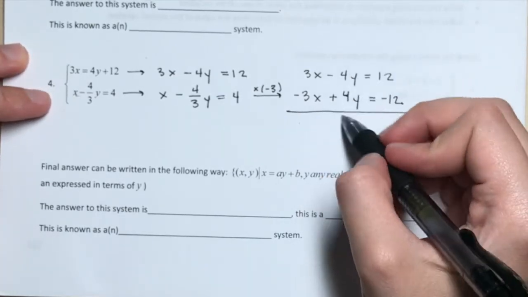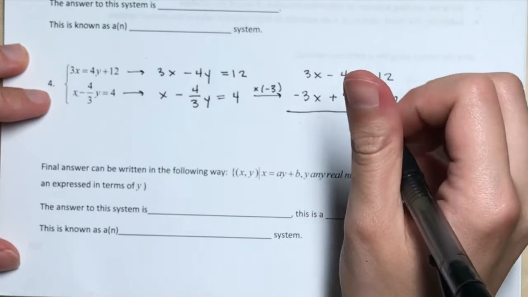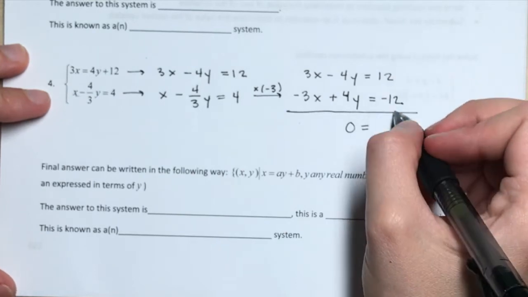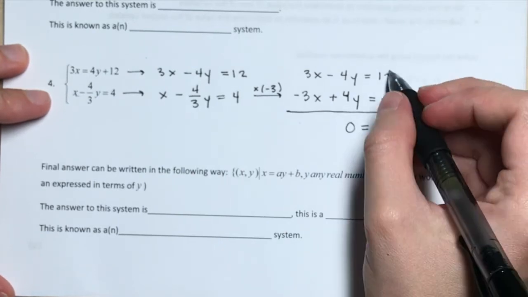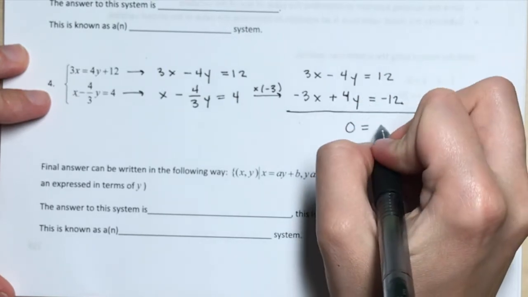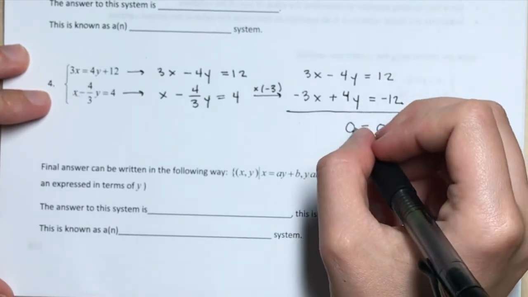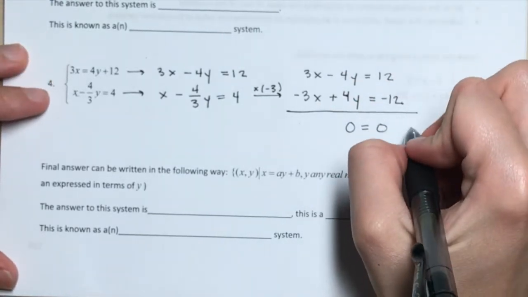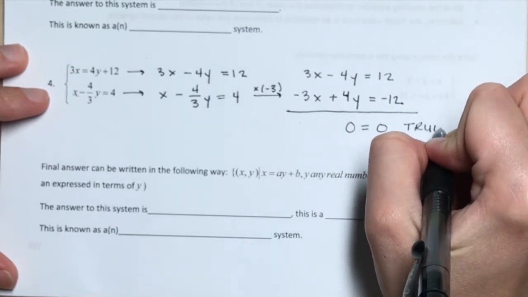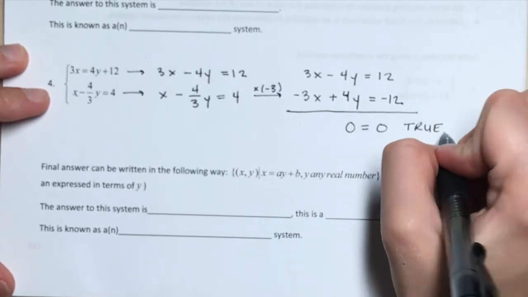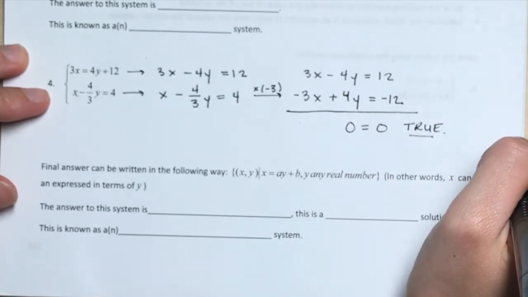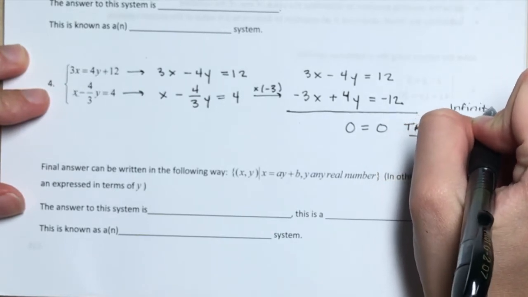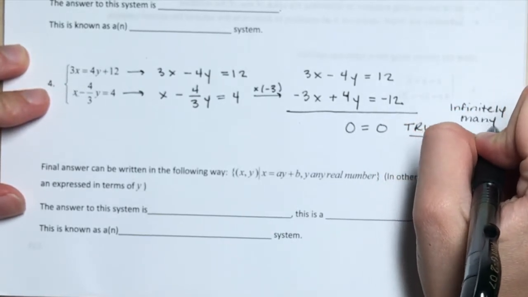What's up? We've again got that case where we've eliminated both variables on the left side. So we have 0 here. What's up with this constant column? We add 12 plus -12. We also have 0 over here. 0 equals 0. Is that true? Yes, this is a true statement. What does it mean if we have a true statement? Well, it means that we have infinitely many solutions.